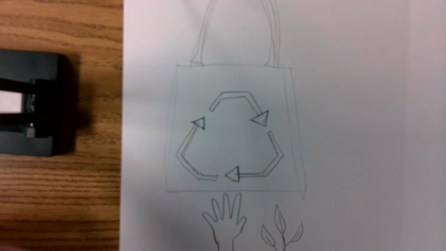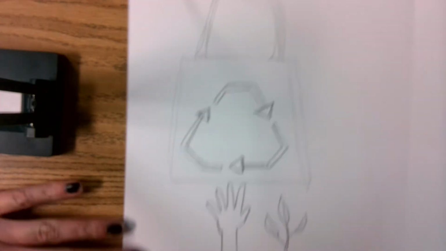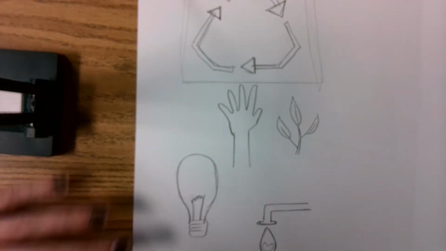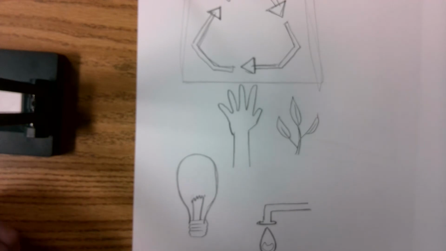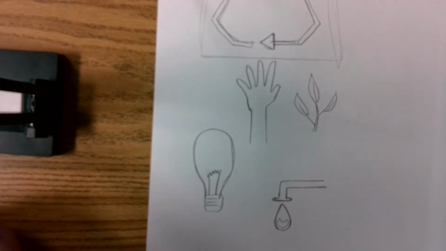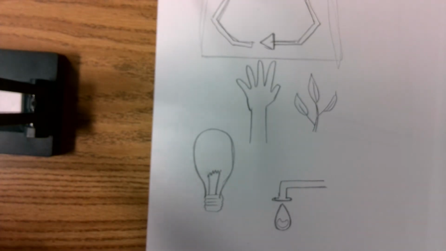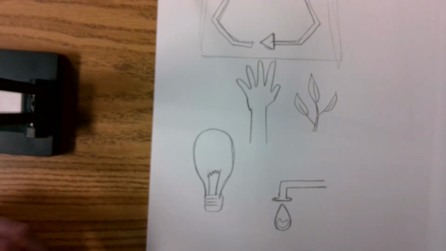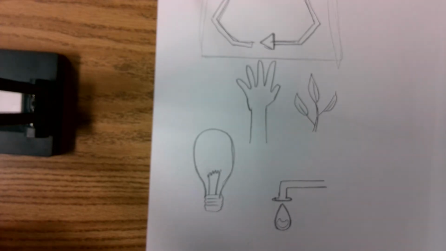Let's see, use long-lasting light bulbs. You could draw a light bulb for that too. But what are those light bulbs called? LED lights. They are long-lasting, so you don't have to keep buying more light bulbs and then throwing them away, creating more waste. Energy efficient light bulbs reduce greenhouse gas emissions as well. So that just means that it's creating less pollution in the air.